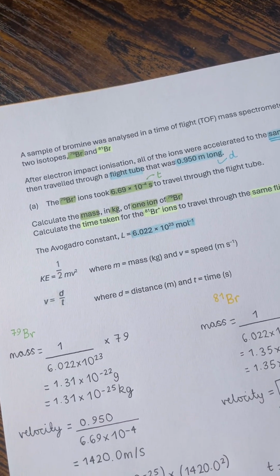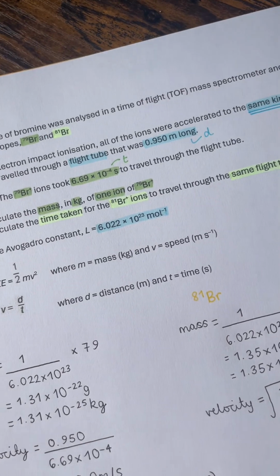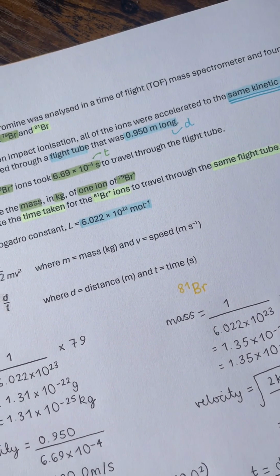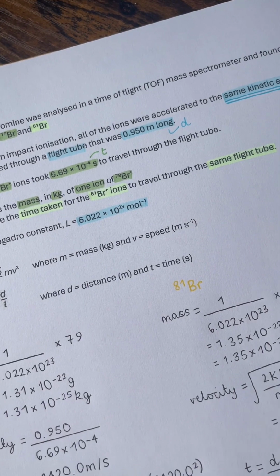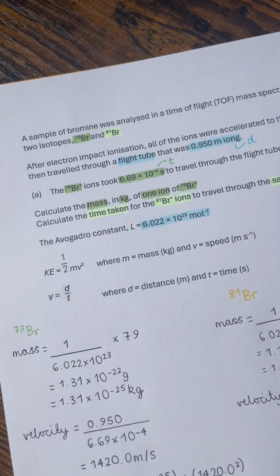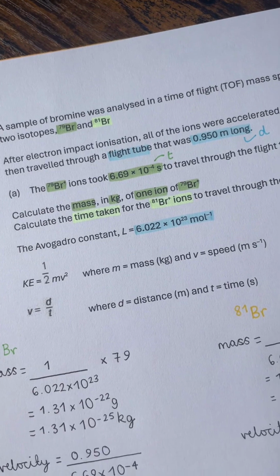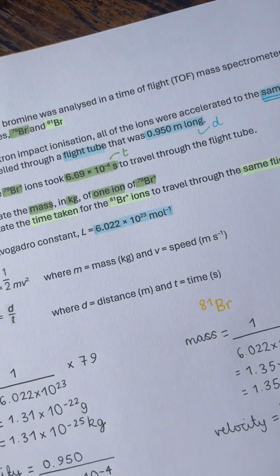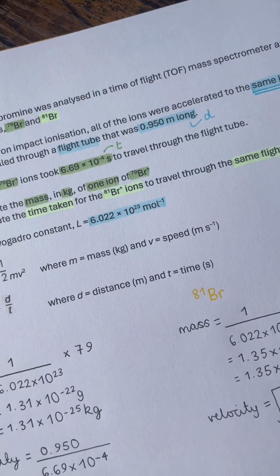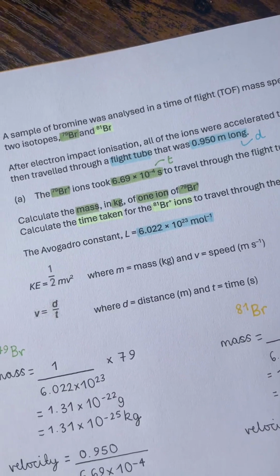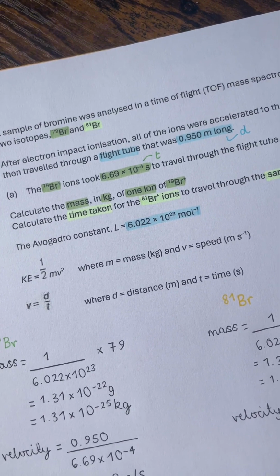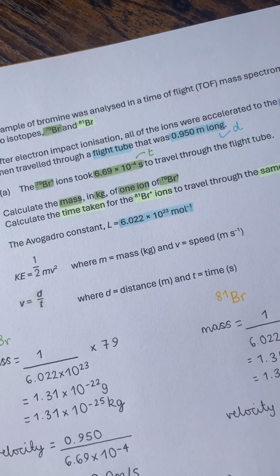And the ions then travelled through a flight tube that was 0.950 metres long. So that's going to be the distance that the ions are travelling through the flight tube. We are then told that the 79 Br plus ions took 6.69 times 10 to the minus 4 seconds to travel through the flight tube. So we have the time. We've been asked to then calculate the mass in kilograms of one ion of the 79 Br plus.